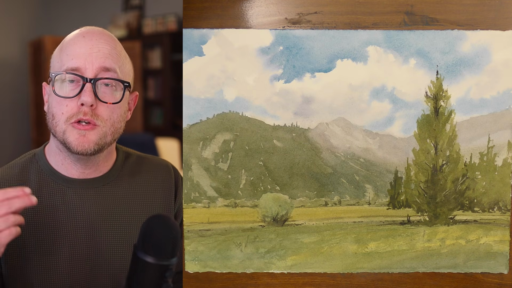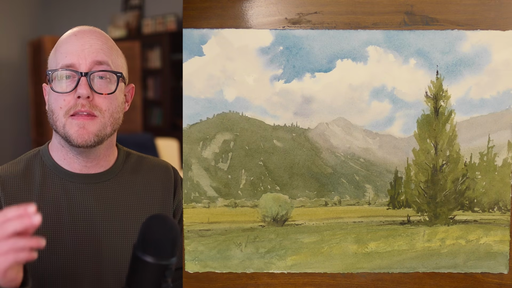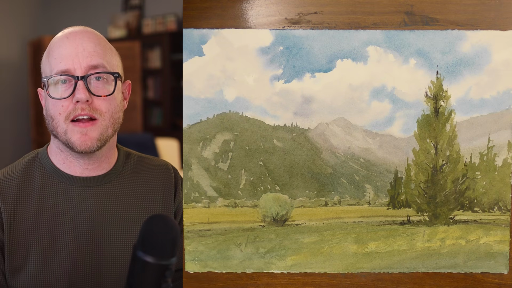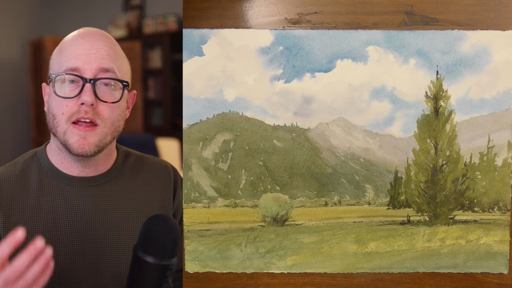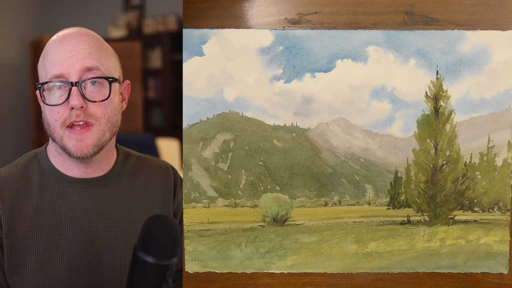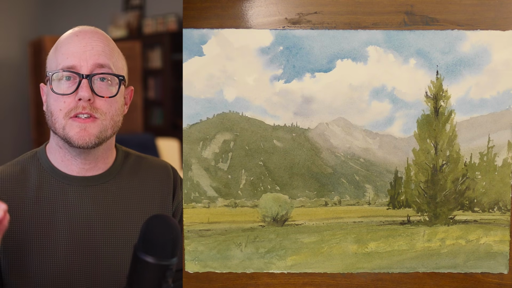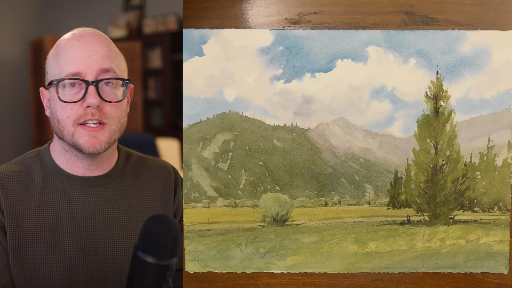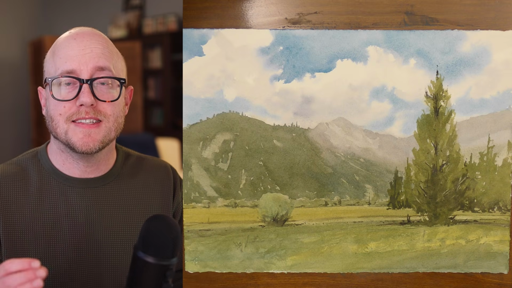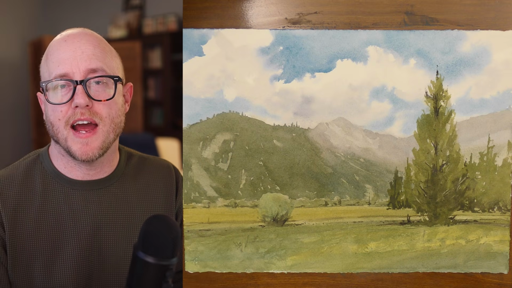Number 2, include less information in the background. Simplify your background. The more you can do that, the more you will create a feeling of depth. And number 3, use texture to create depth. More texture brings an area forward, and less texture lets it sit further back into the painting.